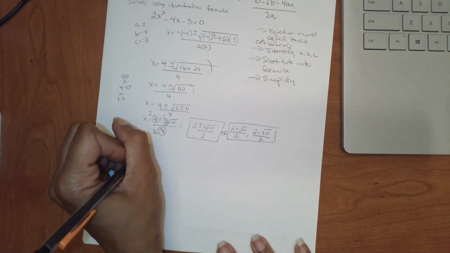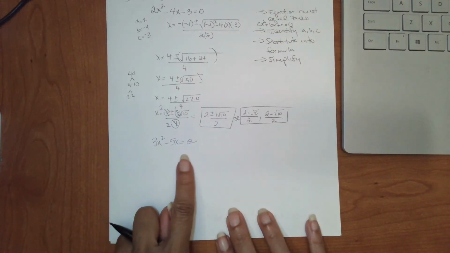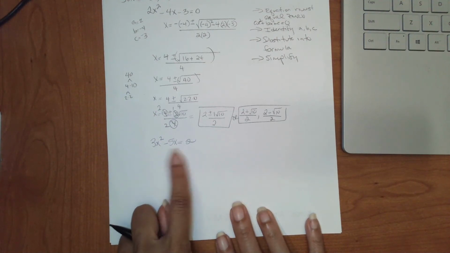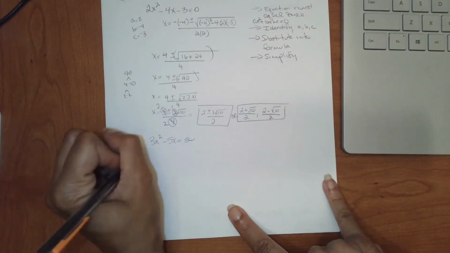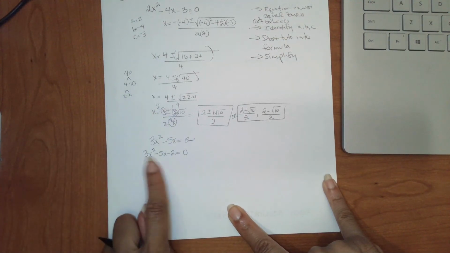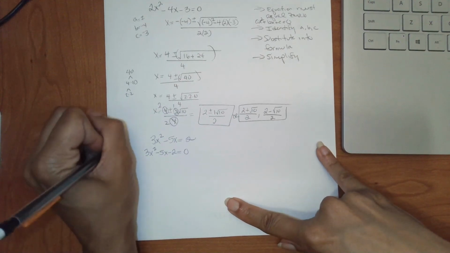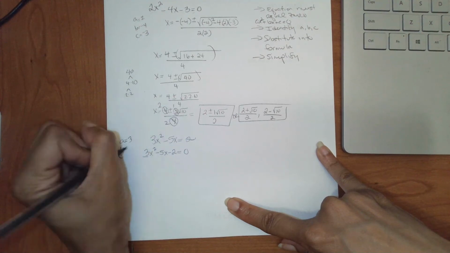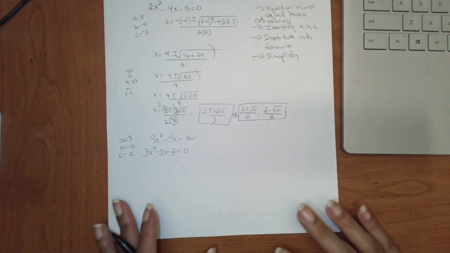3x squared minus 5x equals 2. So before we can start, we see that this is not equal to 0. This 2 needs to move to the other side, right? So we subtract, and we have 3x squared minus 5x minus 2 equals 0. Now we identify a, b, and c. My a is 3, my b is negative 5, my c is negative 2. Make sure you watch your sign.